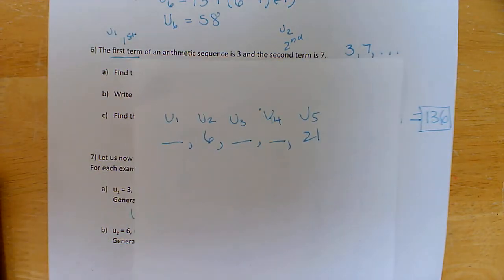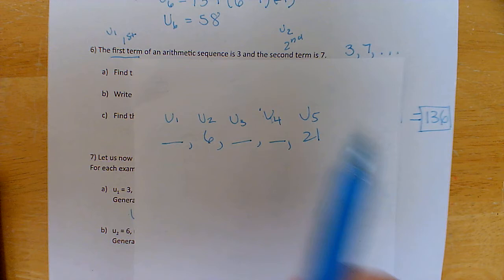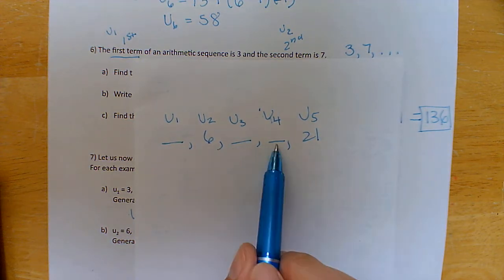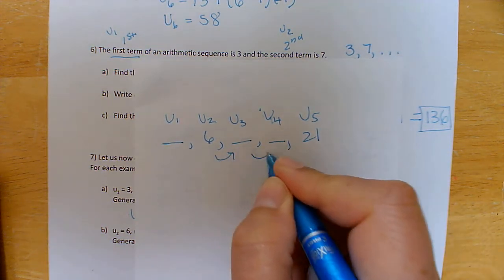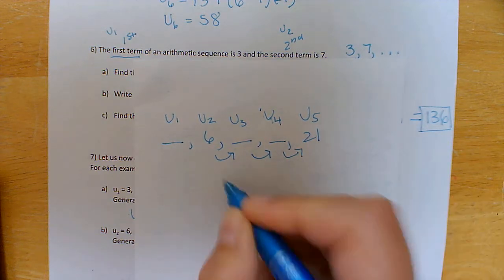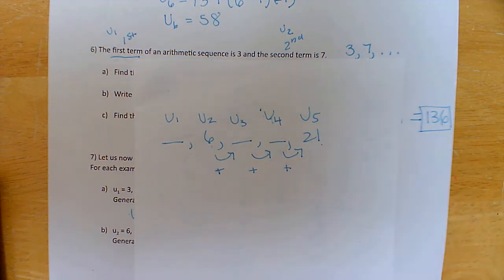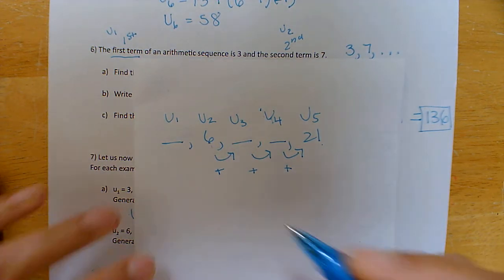So again, you might want to pause this video and see if you can fill in the missing numbers. We have 2 missing numbers here, so we're going to take 3 jumps. We know we are increasing because it goes from 6 to 21. But what constant number do we increase by?